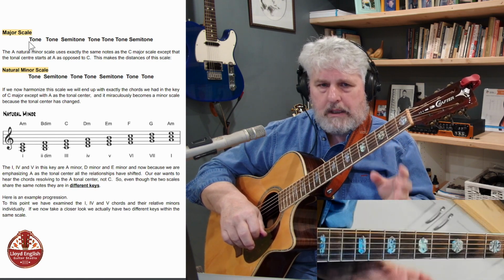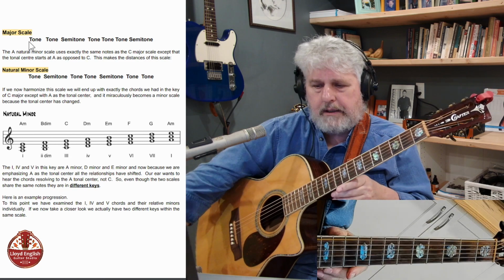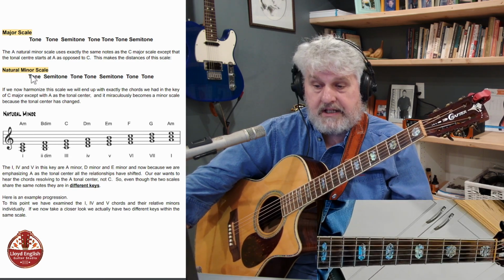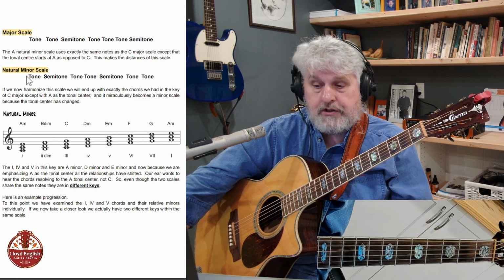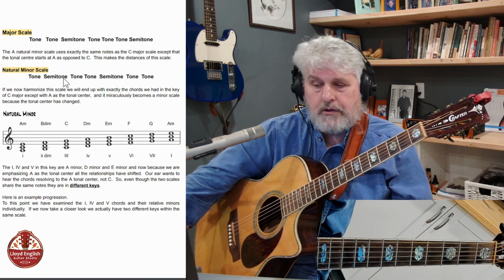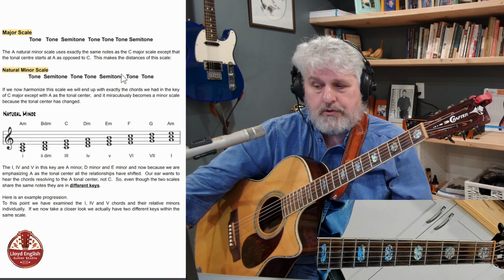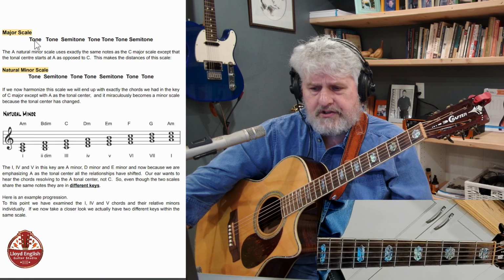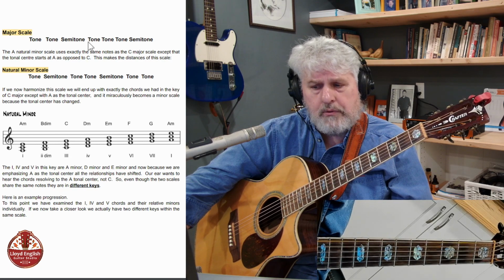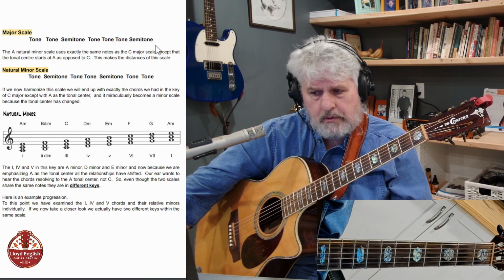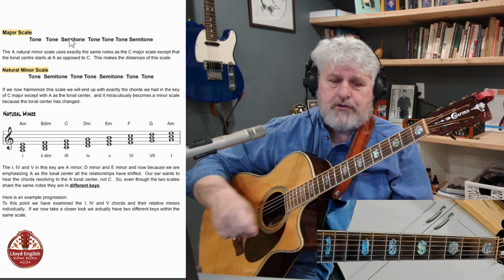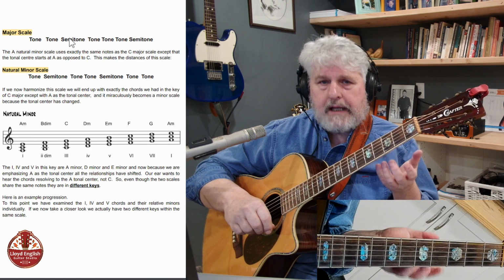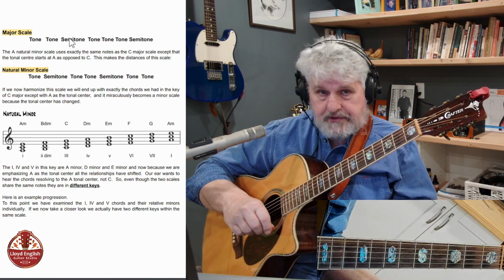We have that relative minor key, and that relative minor key is built on the scale of tone, semitone, tone, tone, semitone, tone, tone, because it starts from an A, not a C, which is very different than tone, tone, semitone, tone, tone, tone, semitone, which is what we get with a C major. All right. Now that's also going to affect the chords, all the chords in the key.